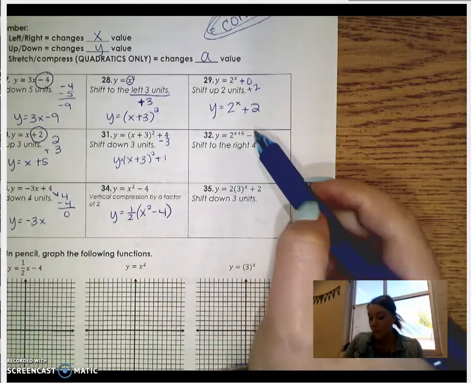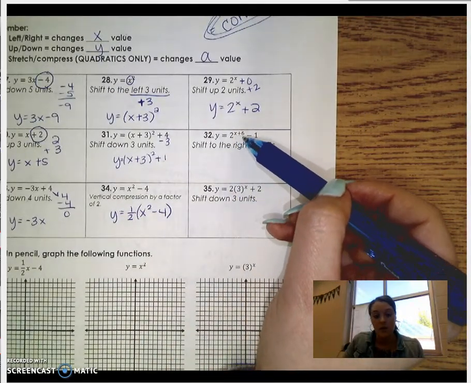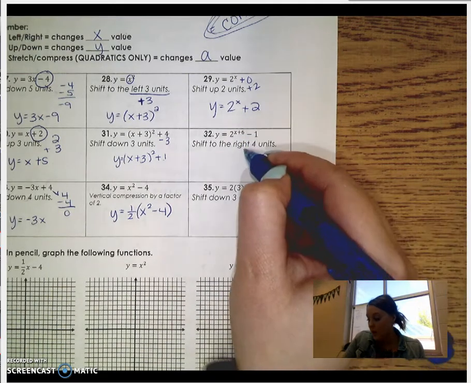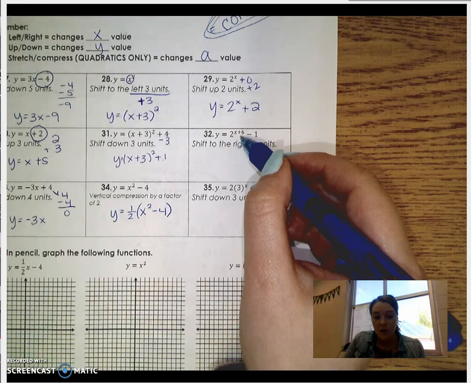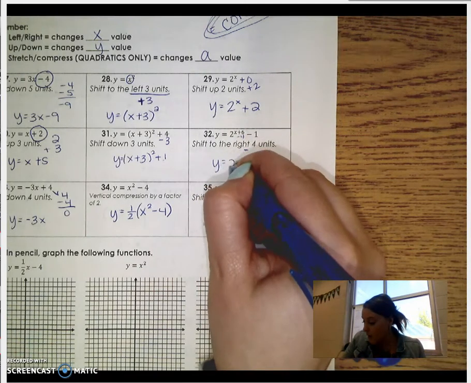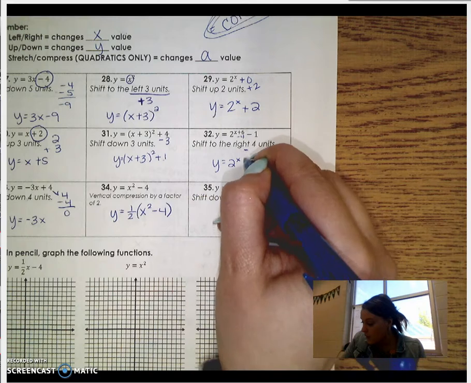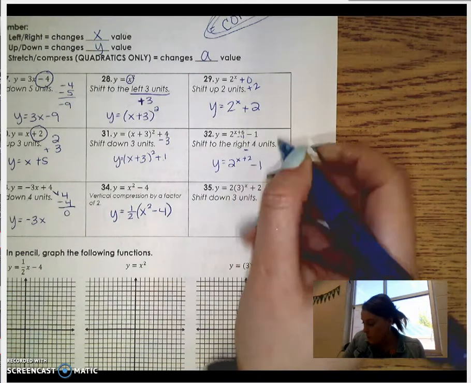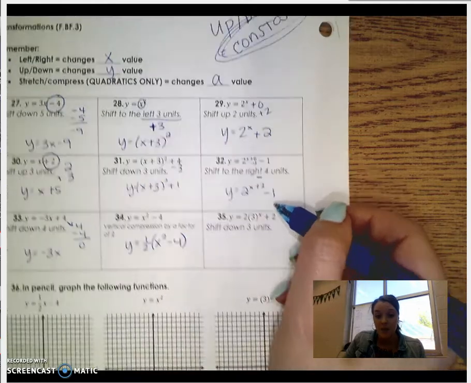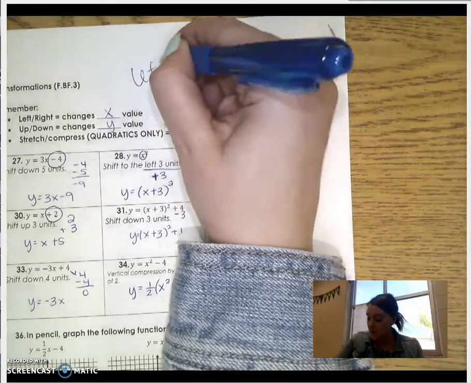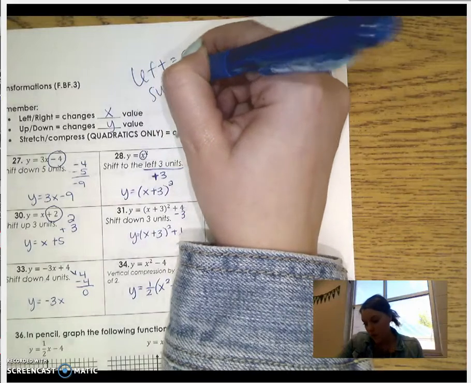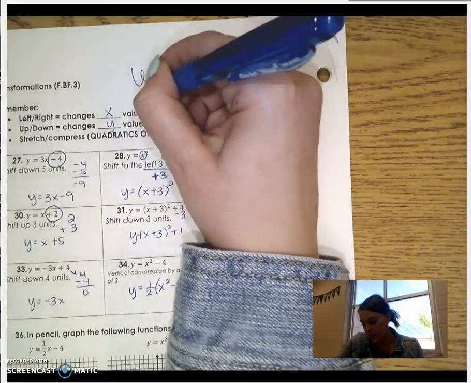Shift to the right 4 units. So remember, left and right, you're directly impacting your x. Your x can be an exponent. So if I'm moving to the right, that means I'm subtracting. Subtracting 4 from this 6. 6 minus 4 is 2. So this would be y is 2 to the power of x plus 2 minus 1. Again, I'm subtracting because I'm moving to the right. So left equals add. Subtract is for right.